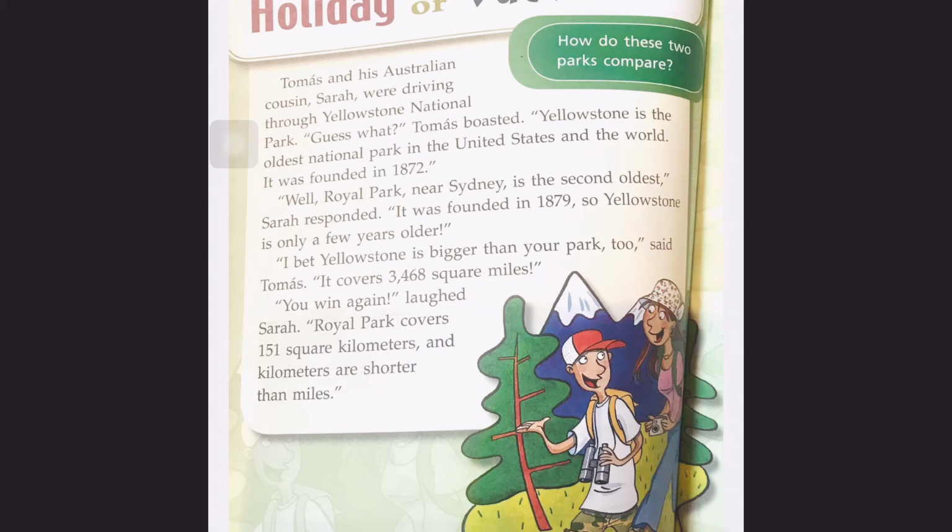Thomas and his Australian cousin Sarah were driving through Yellowstone National Park. Guess what? Thomas boasted. Yellowstone is the oldest national park in the United States and the world. It was founded in 1872. Well, Royal Park near Sydney is the second oldest, Sarah responded.